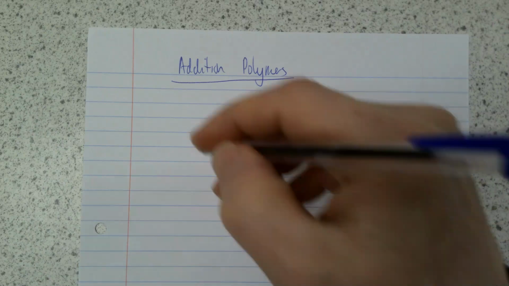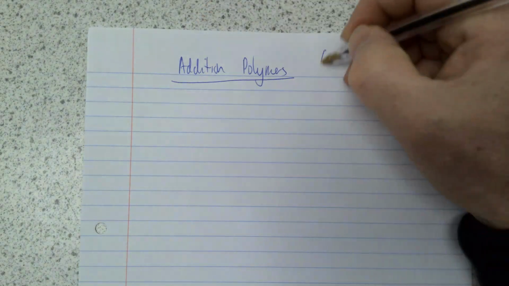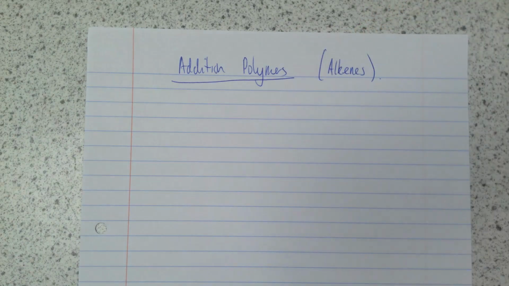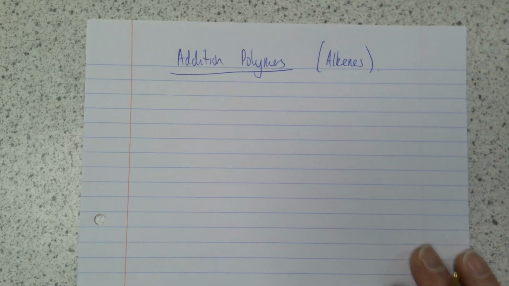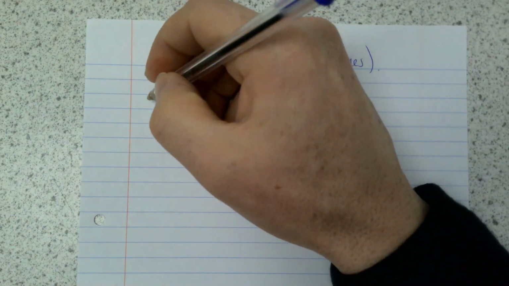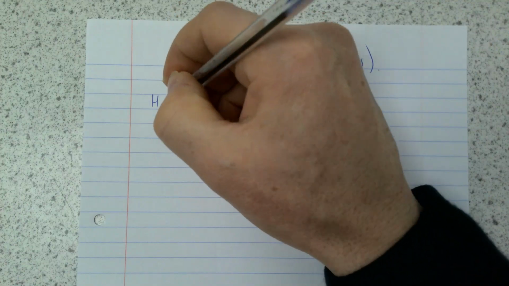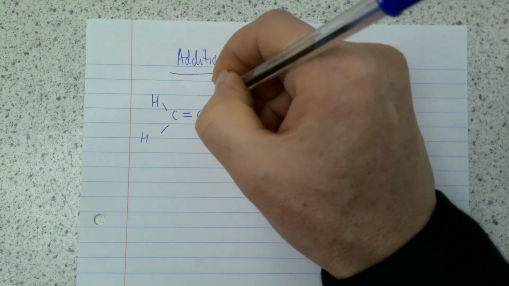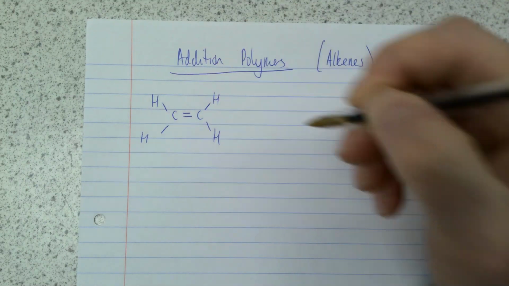Good, yeah. You didn't sound very sure what you said. So good. So this is when you take typically alkenes and react them together. There are other examples than alkenes, but for GCSE chemistry, addition polymers applies only to alkenes. And the simplest example of that would be the reaction of ethene. We all know how to draw ethene, something like that, right?